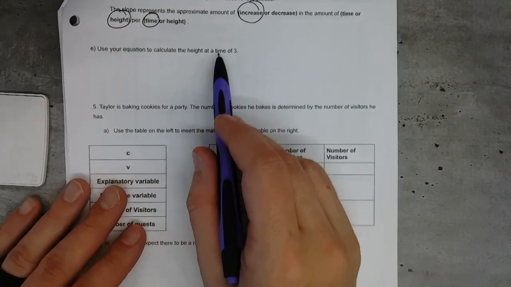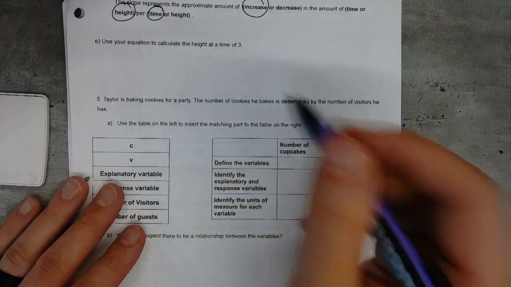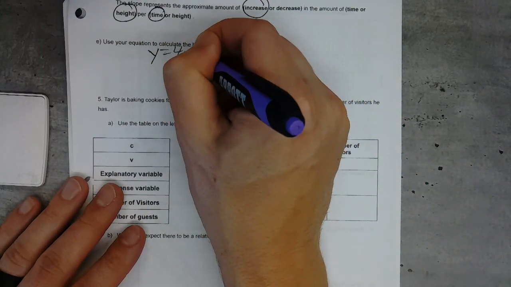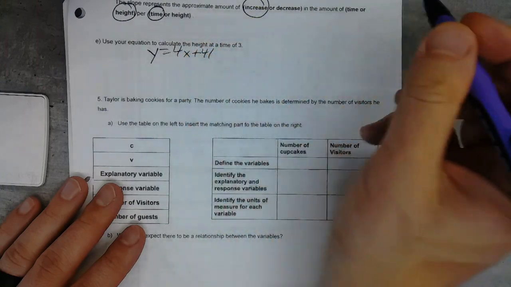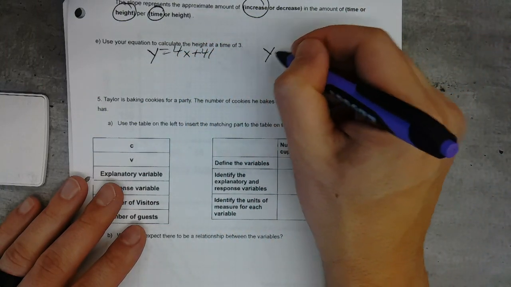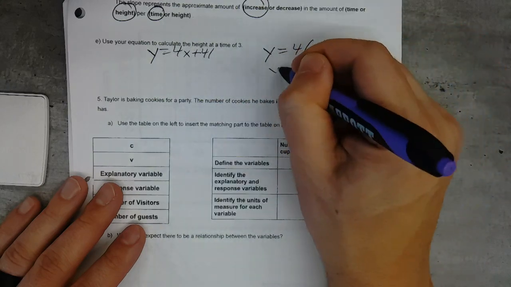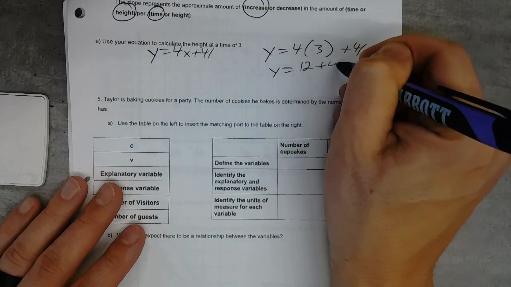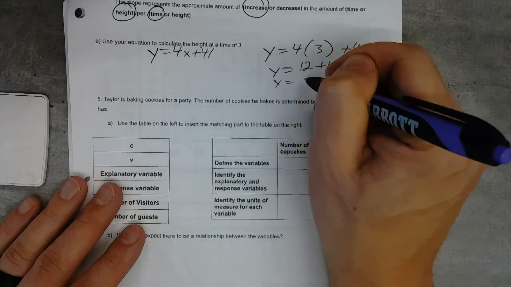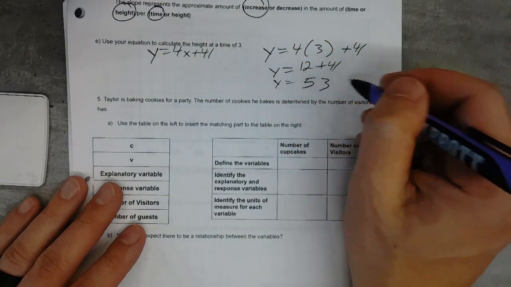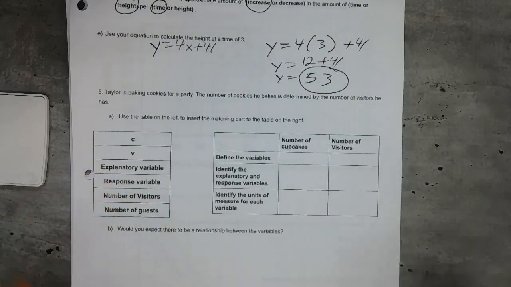Use your equation to calculate the height at a time of 3. So our equation is y equals 4x plus 41. Okay, we want our time to be 3, so 4 times 3 plus 41. We've got 12 plus 41, so our height is 53. And we're never given feet or inches or miles or anything here, so our answer is simply 53.